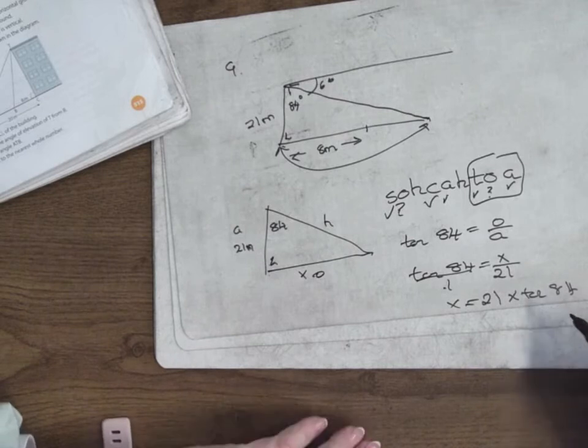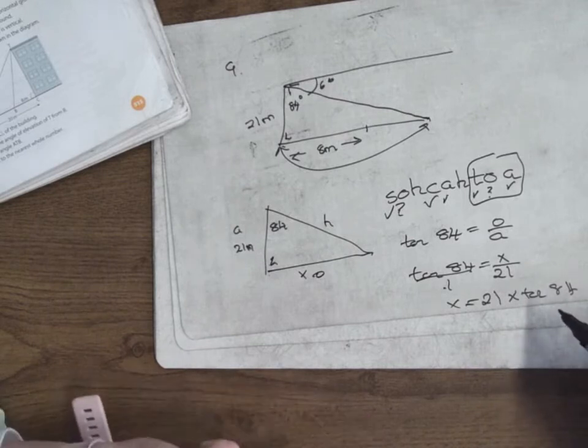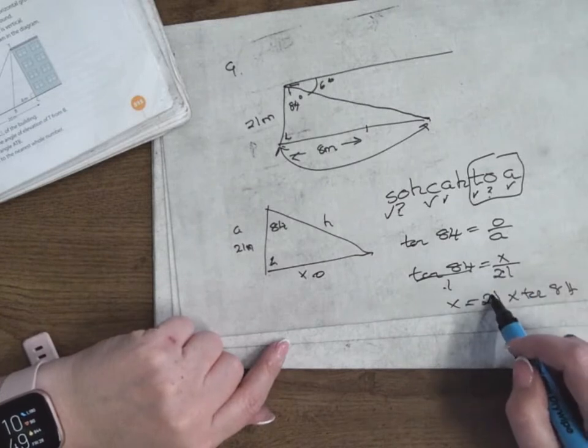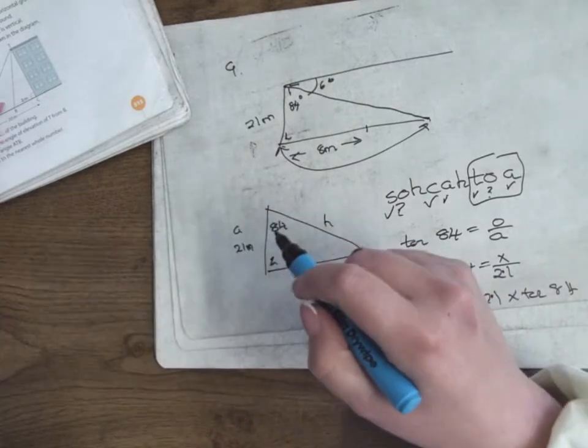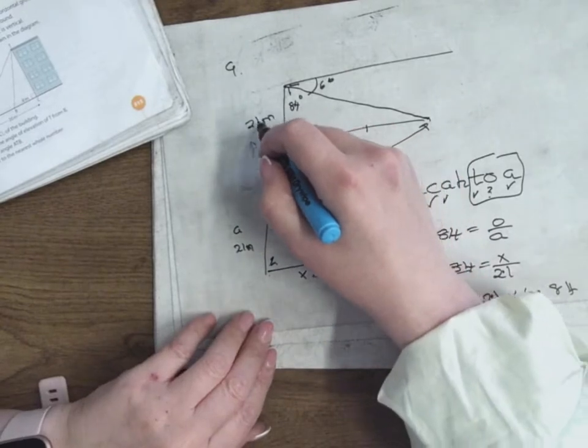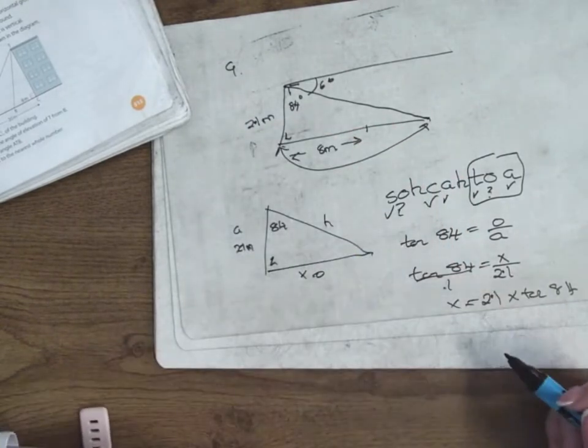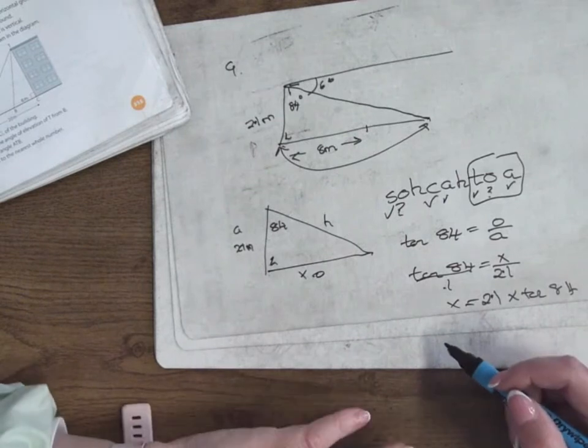Miss, isn't it 2.1? Sorry? Isn't it 2.1? Sorry, it's not 21, it's 2.1. Apologies. What? Is it? Oh, it is. God almighty, that's an awful mistake. I wasn't really thinking right, because 21 meters is a fierce high wall.